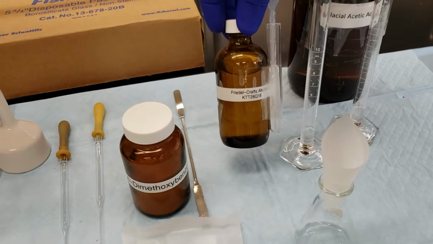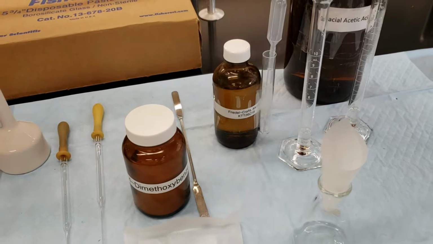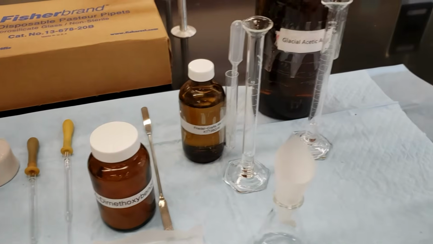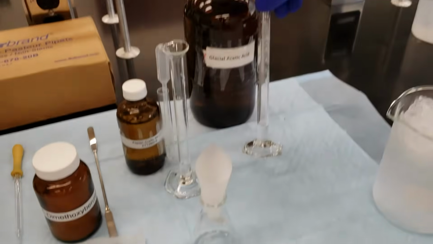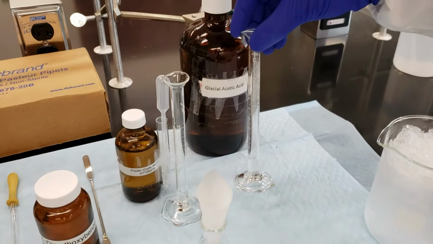KTT26Q18. That's written on our data sheet. We'll show that in just a second. And we're going to combine that into our Erlenmeyer flask with our glacial acetic acid, also 1.5 milliliters.